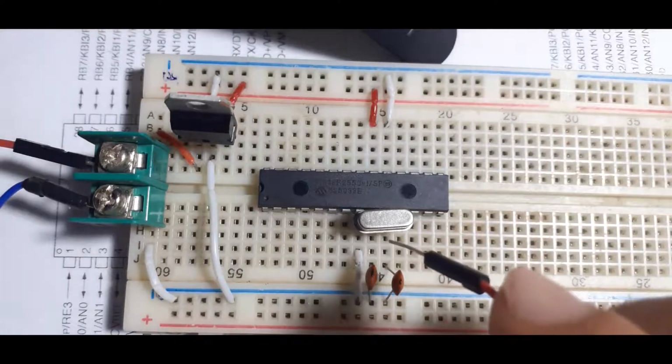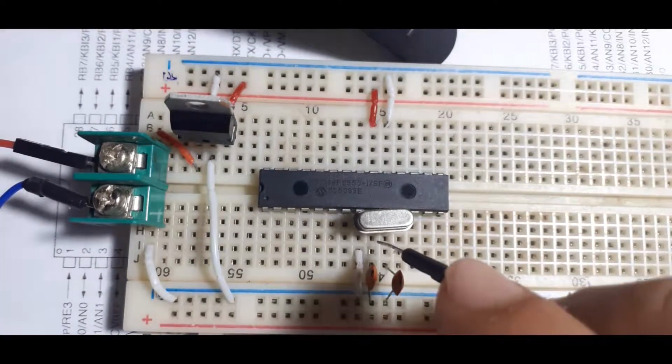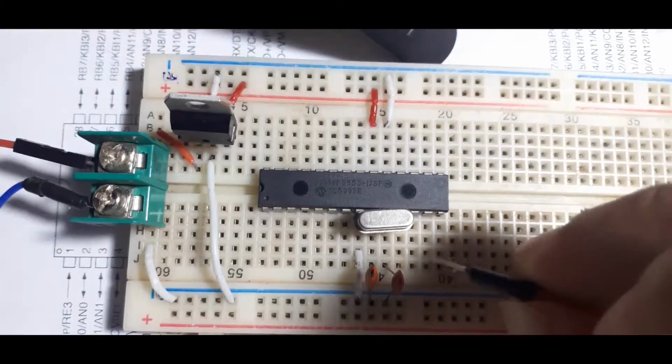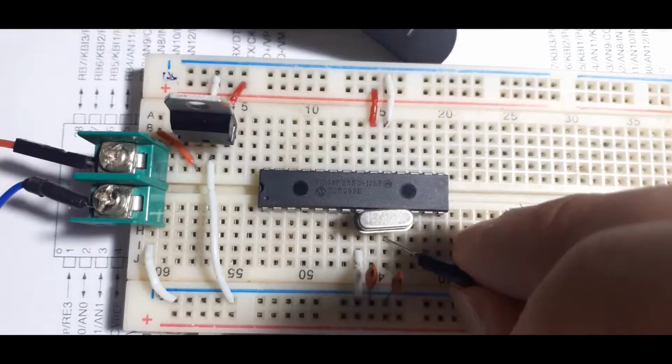What I've done here is connect one capacitor between pin number 9 and ground, and the other capacitor between pin number 10 and the ground.